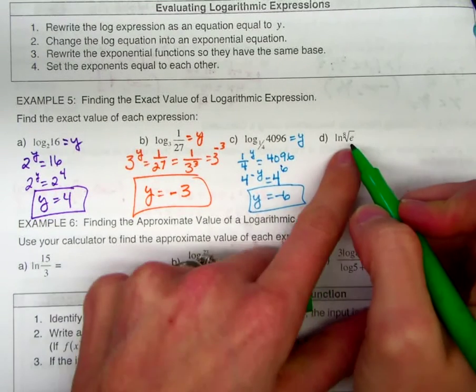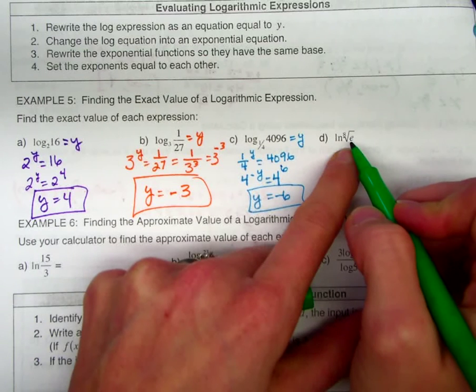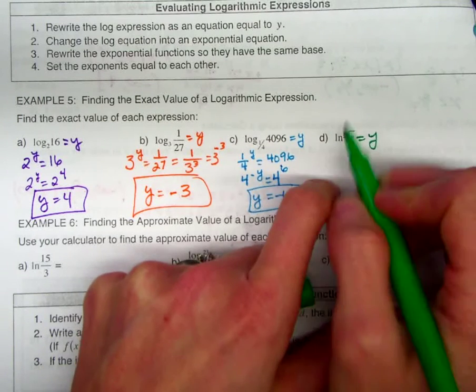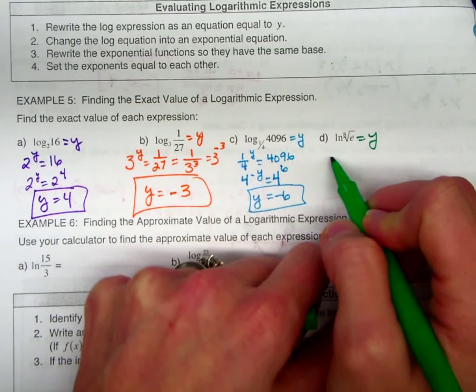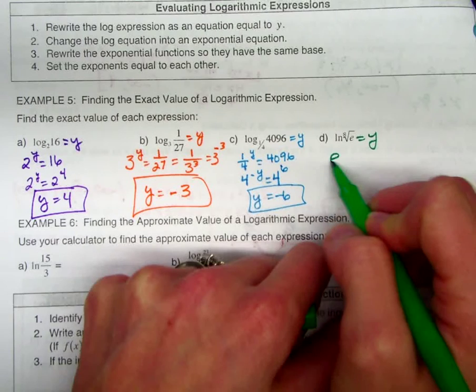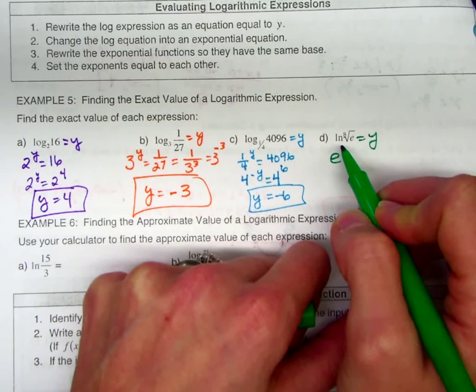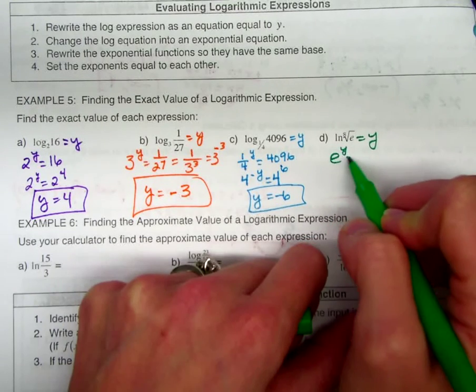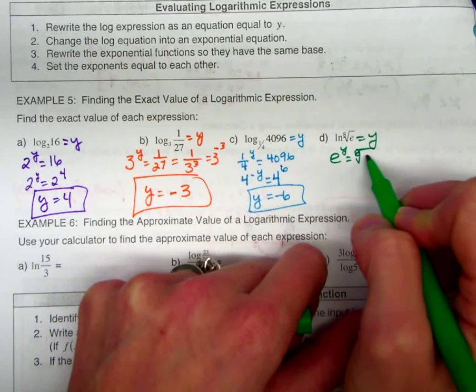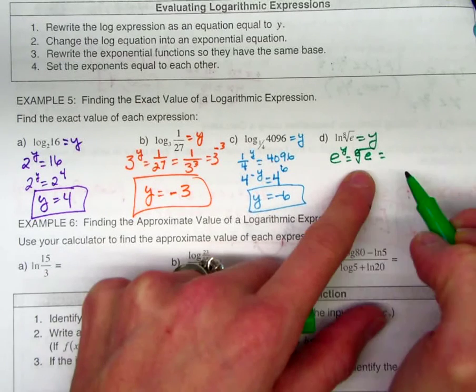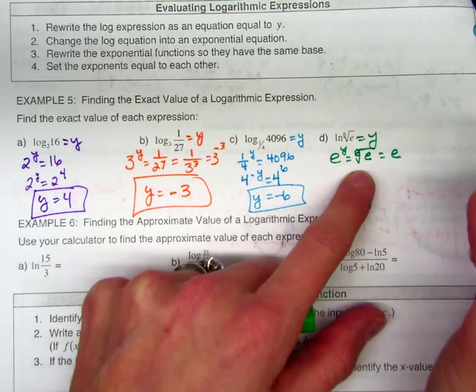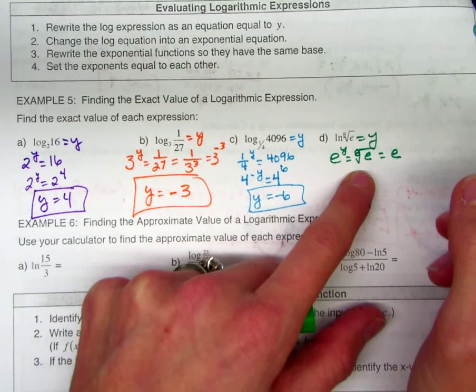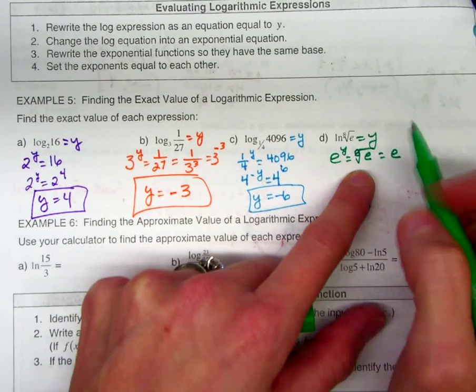How can we rewrite this? Well, let's start here. What's the base? e. Remember, natural log really is log base e, so you do have to remember that. So we have e to the y equals the 8th root of e, but how do we rewrite the 8th root of e? e to the 1/8, good.